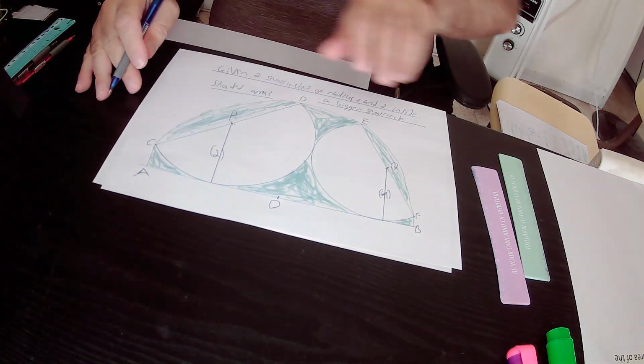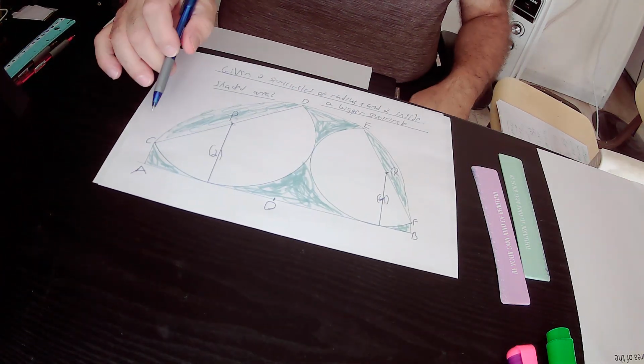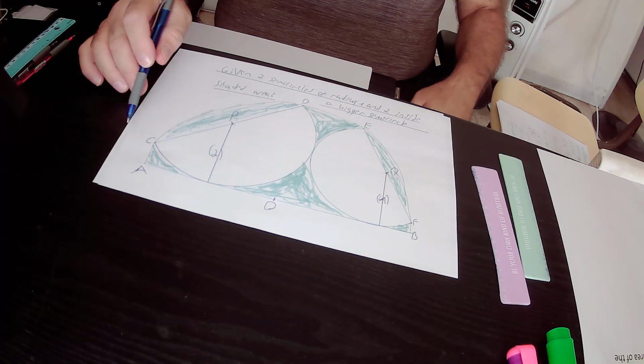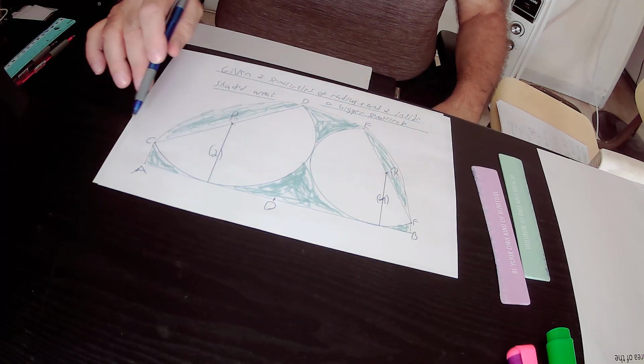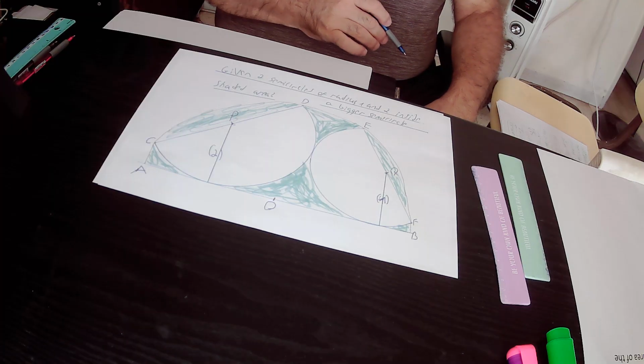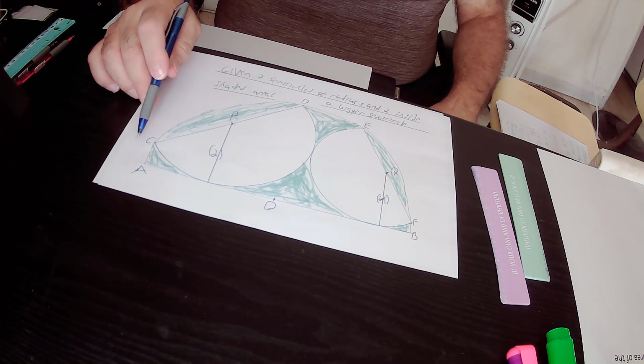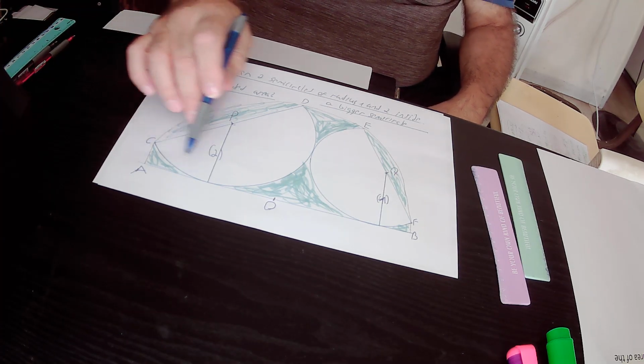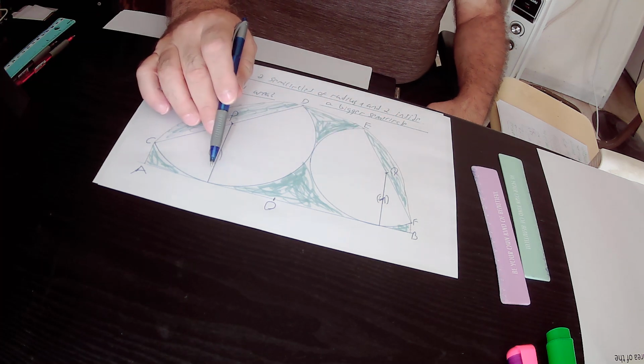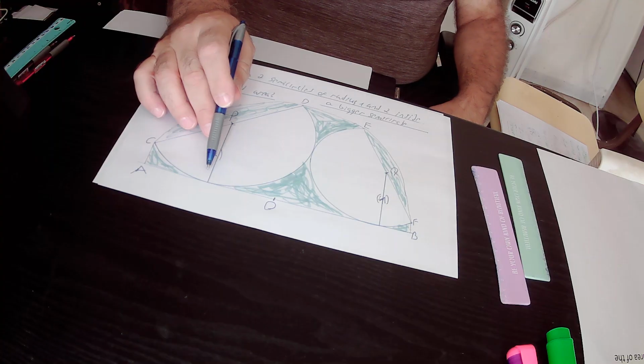Likewise, we define this tangent AB. Tangent AB is the diameter of the biggest semicircle. Also, we define the point of tangency of tangent AB with this medium semicircle.